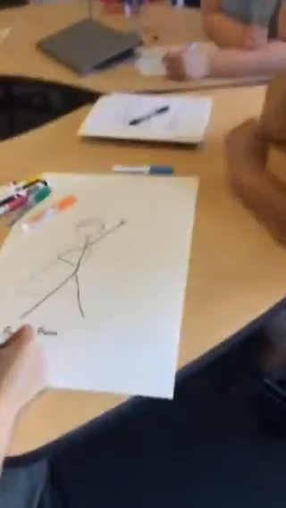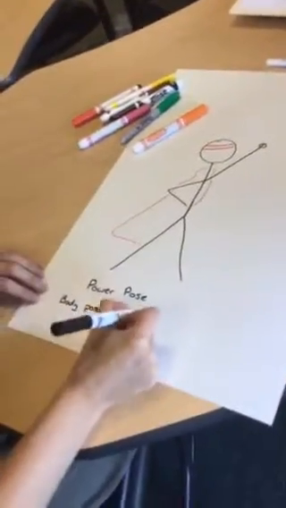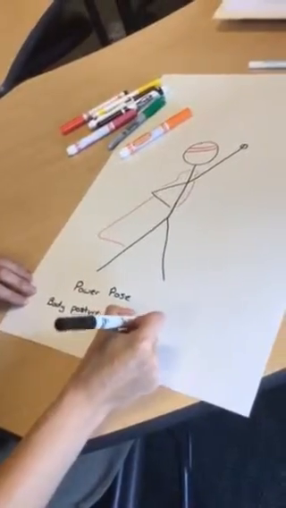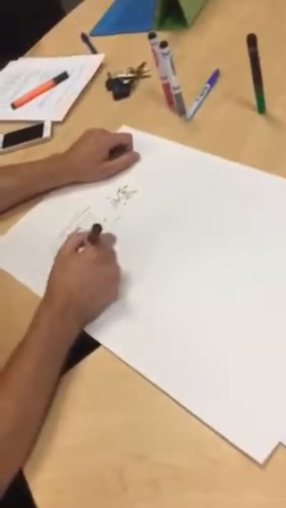Our body posture increases confidence. Wow. Positive. Yeah. In the same way. You should probably be trying to... I see this. Go Curtis.